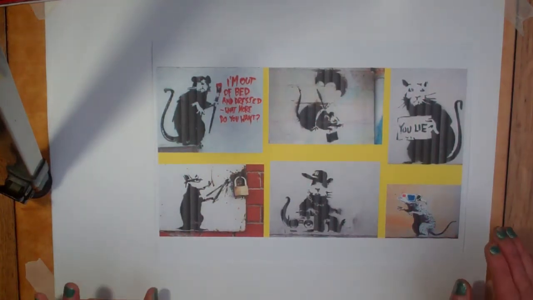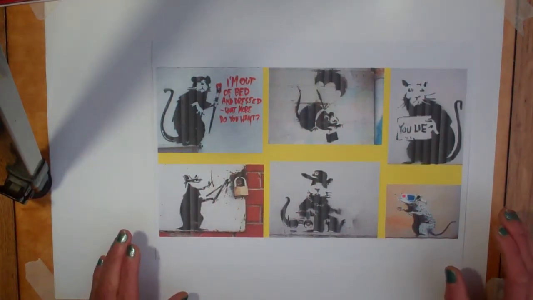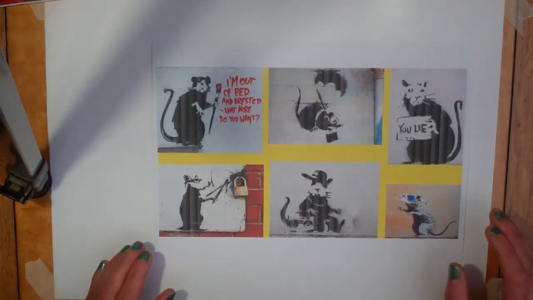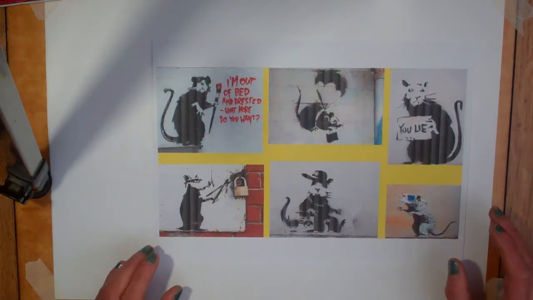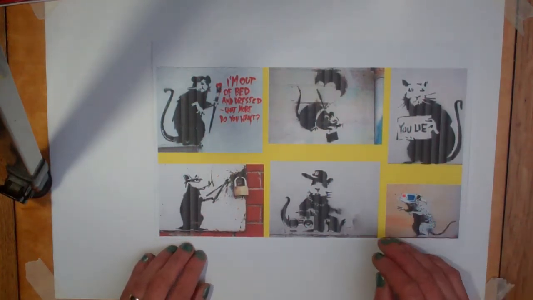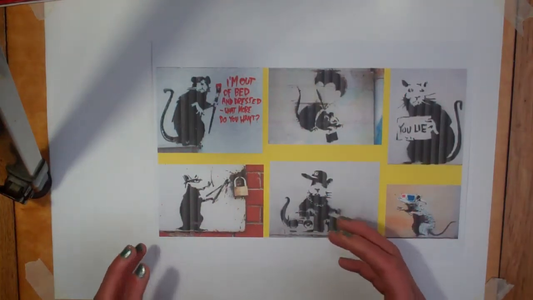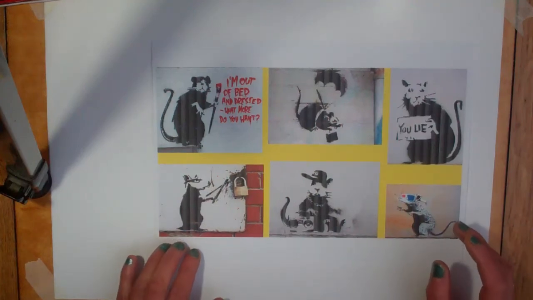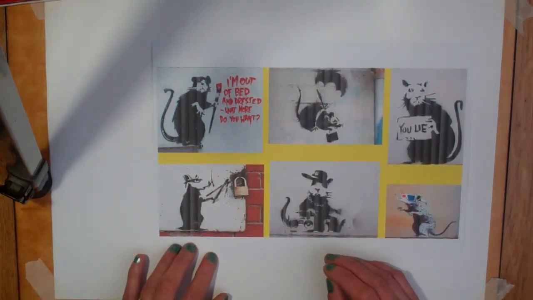So one of my favourite icons of his is the rat. I think it's really humorous, but he uses it to put across his message in a way that is accessible to lots of people. I quite like the idea that it's this rat that's living in the city that is travelling around and having all these different experiences. I think it has a really interesting narrative behind it.